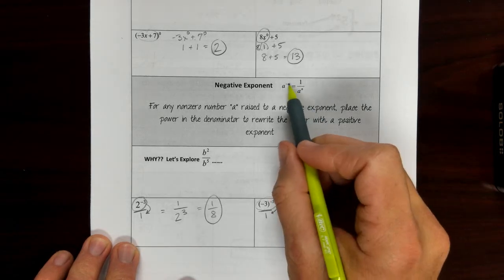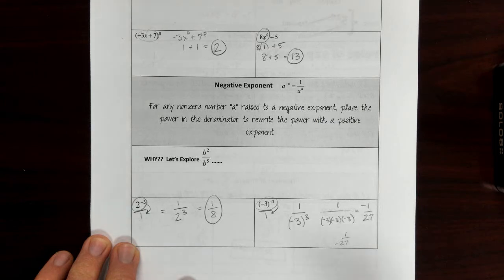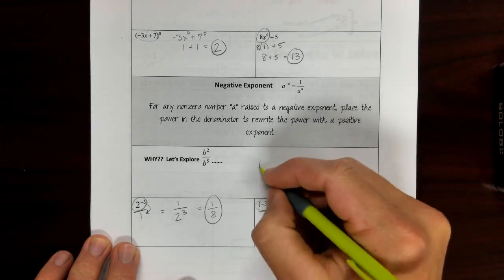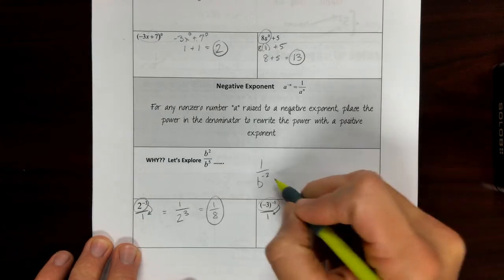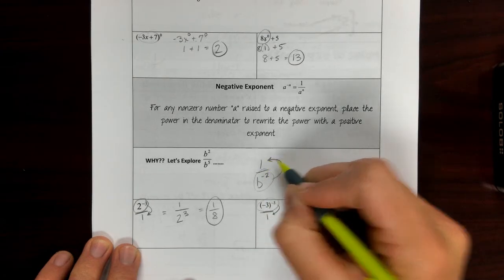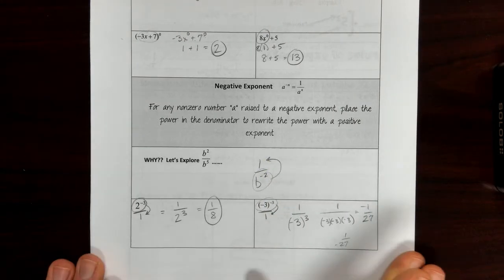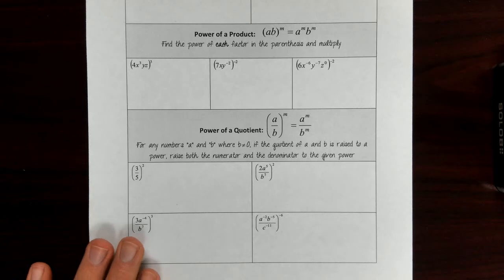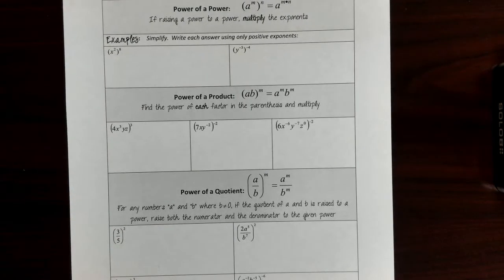So if it's a negative exponent, you just change what level it's on. If it was a negative exponent in the denominator, guess what? Move it to the numerator. Easy breezy. All right, let's look at a little bit harder stuff.